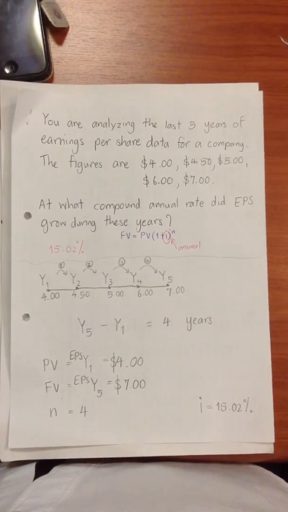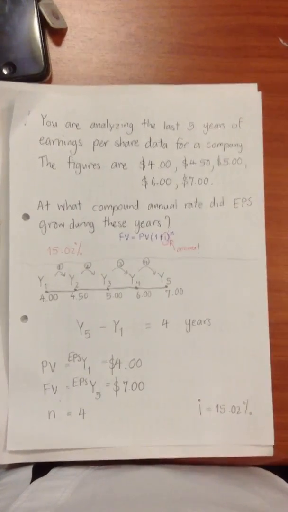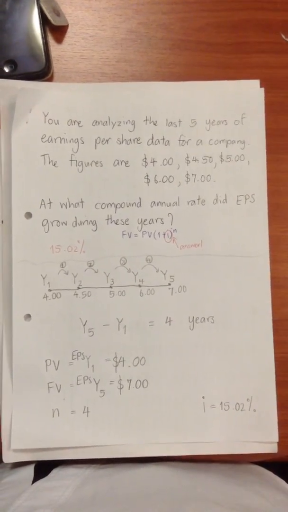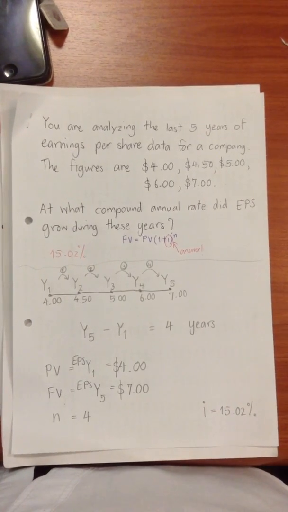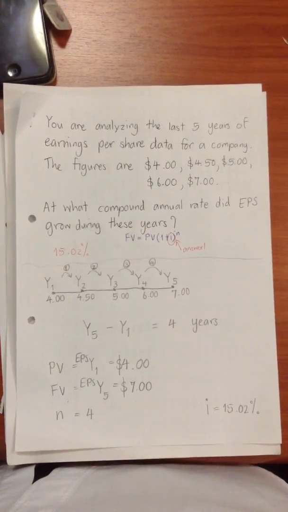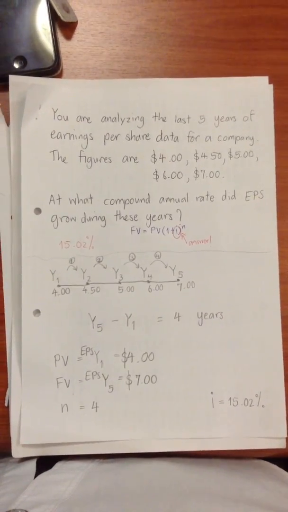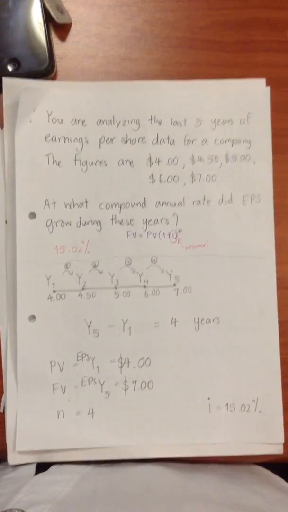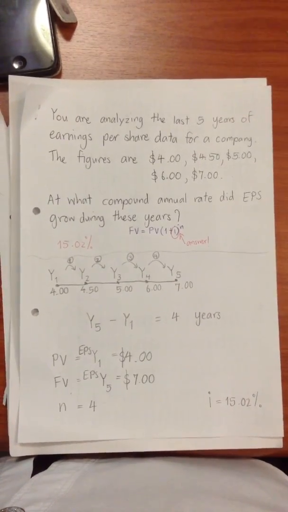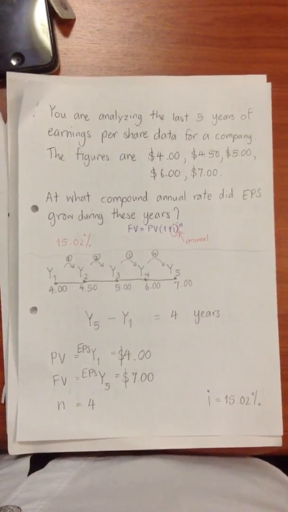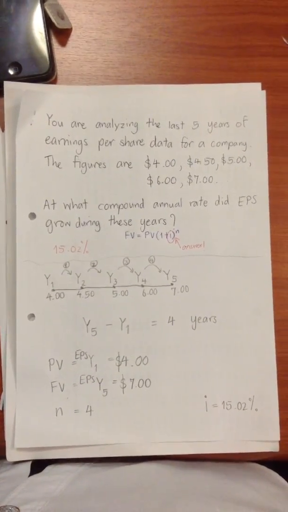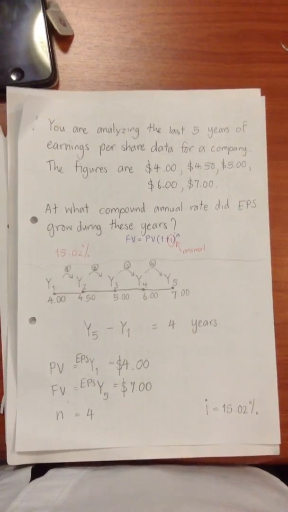So it would be the formula as I show you: future value equals present value multiplied by 1 plus I to the power of n, in which FV is the future value, which is year 5. PV is the present, year 1. I have drawn the timeline. The difference between year 5 and year 1 is 4 years. So 4 years would be the n because it's growing at a constant rate. So the I will be the answer we are looking for, the compound annual rate.